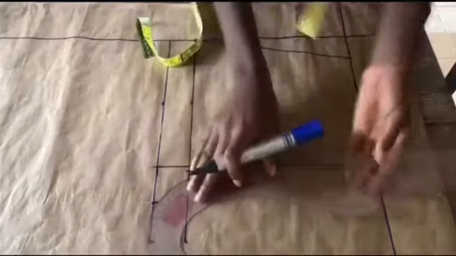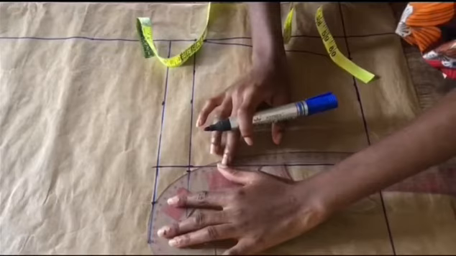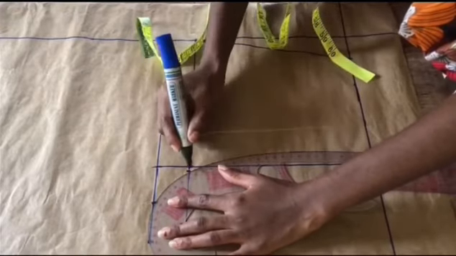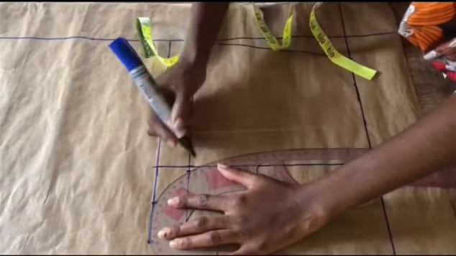Then I'm going to use my curve rule to form a curve. This point must touch this point.